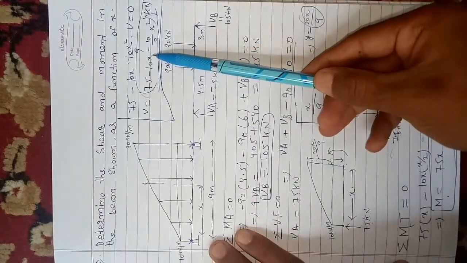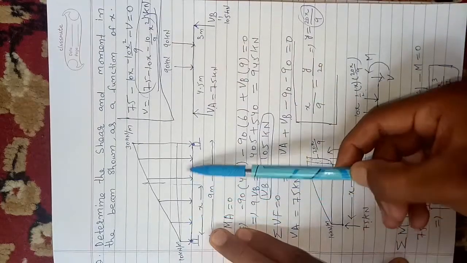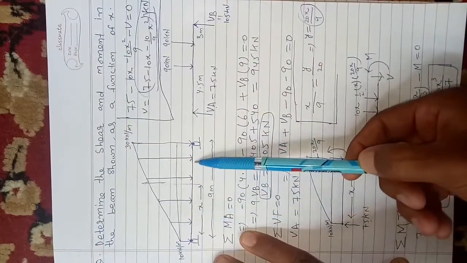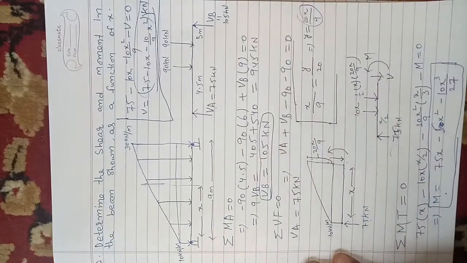So you can substitute the values of x as 1 meter, 2 meter, 3 meter, and you can find the shear force at every point. Hope you understood this. Thanks. Have a nice day.